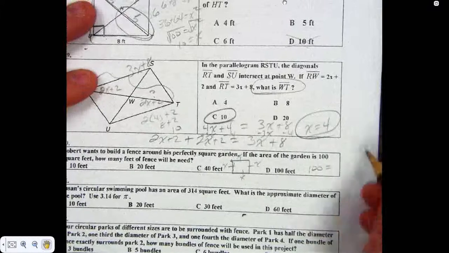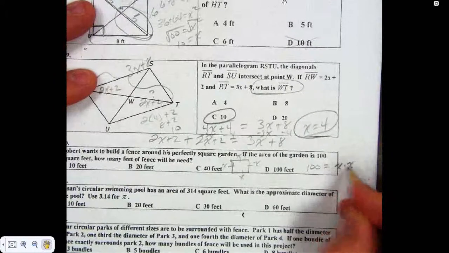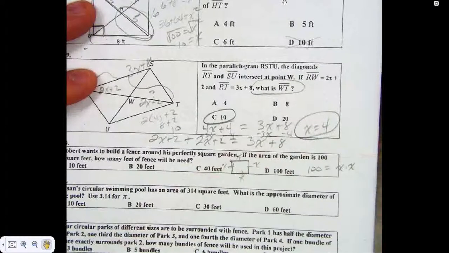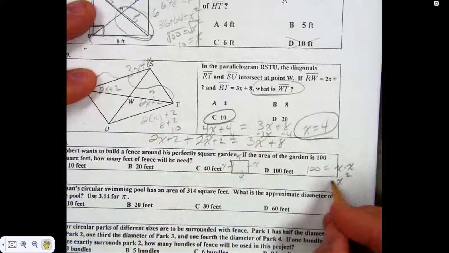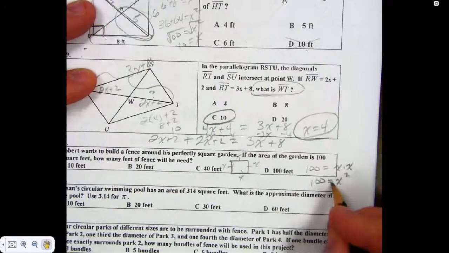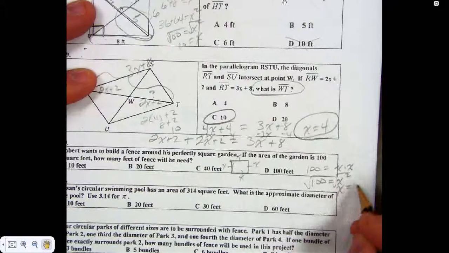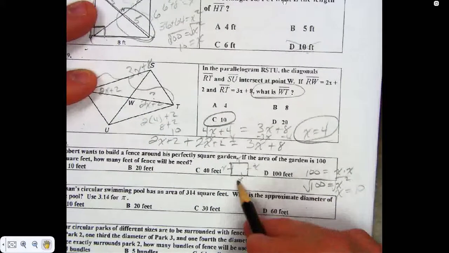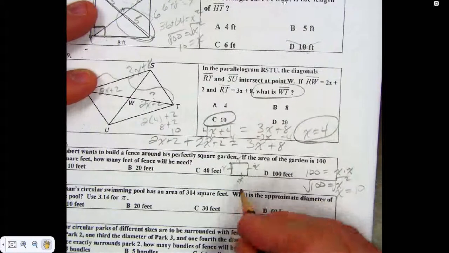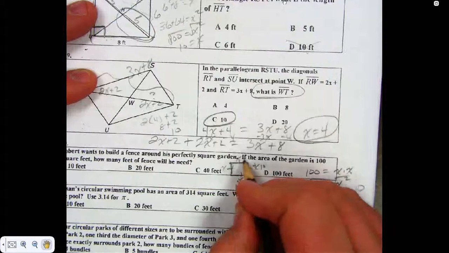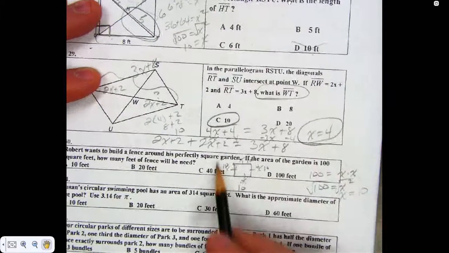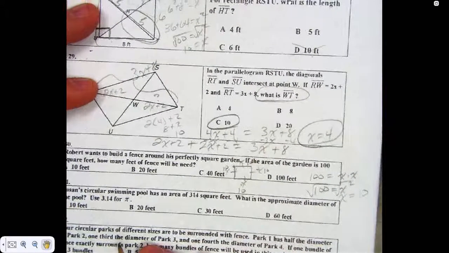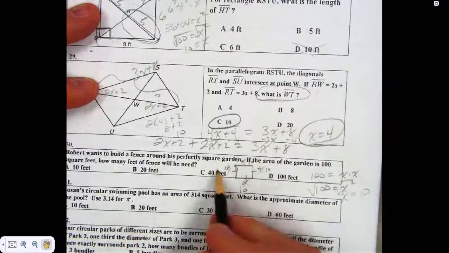Length times width, which would be X times X, which would make it X squared. So if I take the square root of both sides, what is each side? Wouldn't it make sense, 10 by 10 would be a square, 10 times 10 is 100, right? So this is 10, this is 10, this is 10, and this is 10. So if he's going to build this, how much fence is he going to need? 40 feet.